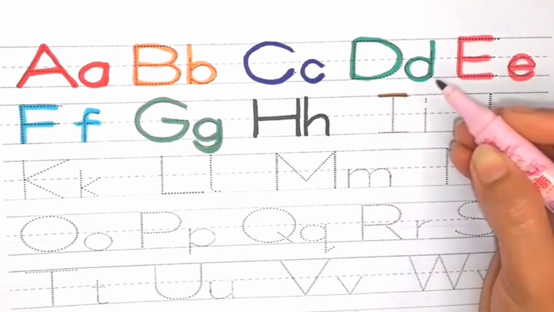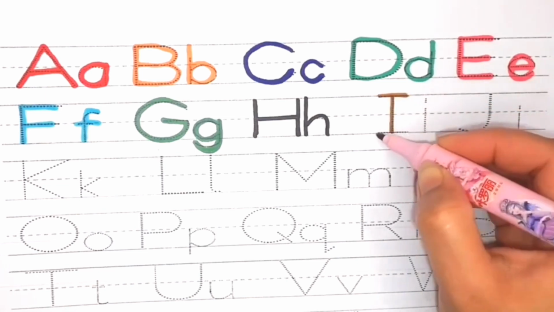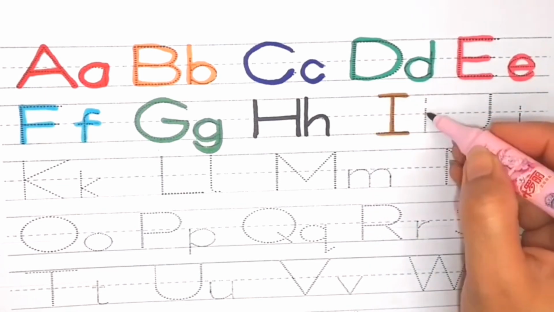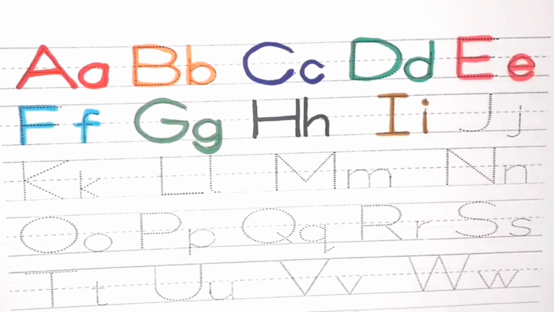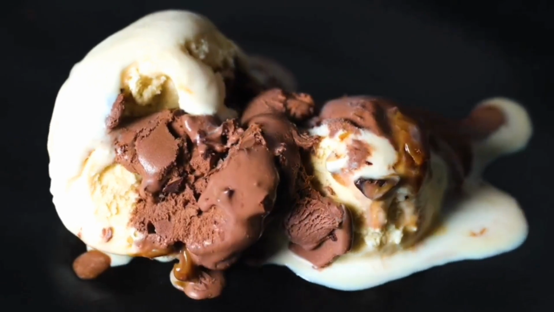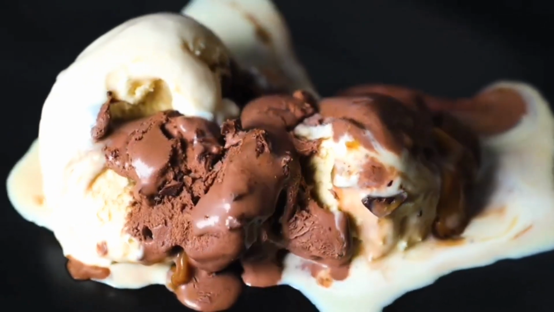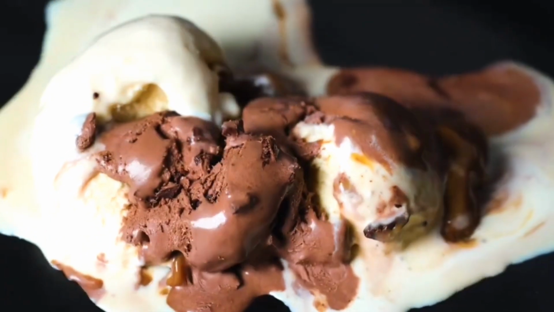I. Capital I. Small i. I for ice cream. Ice cream is a sweet, cold, and yummy treat.